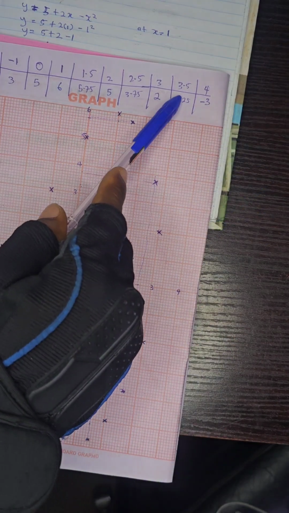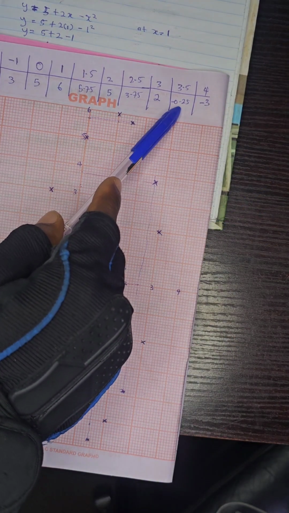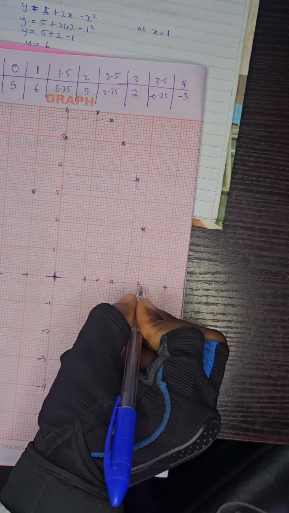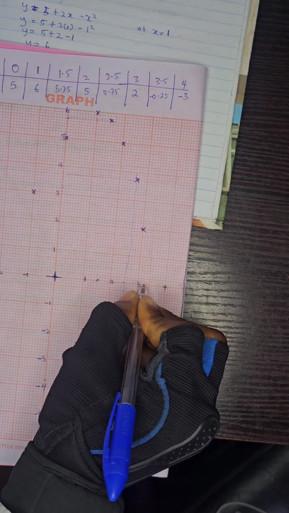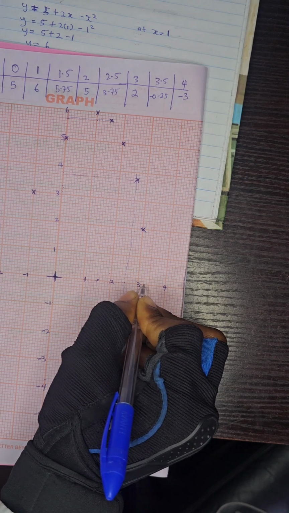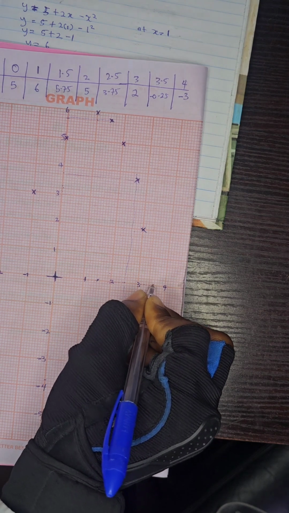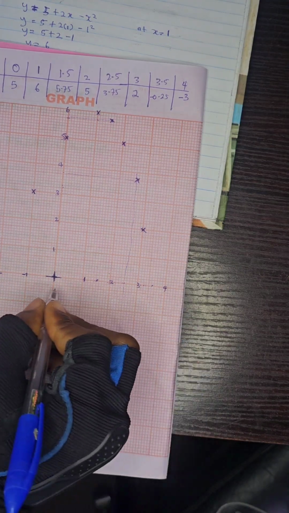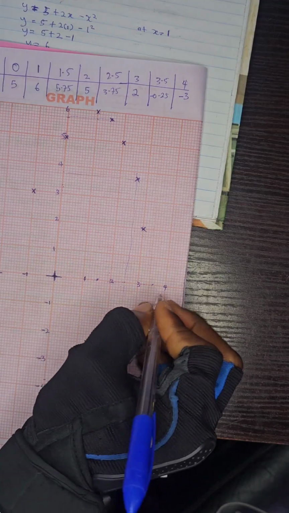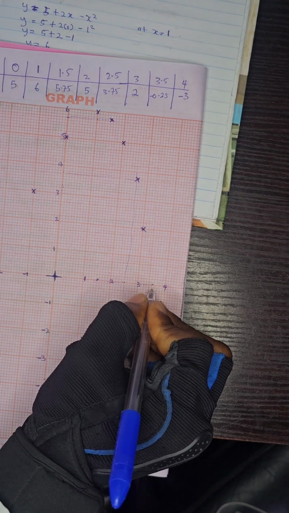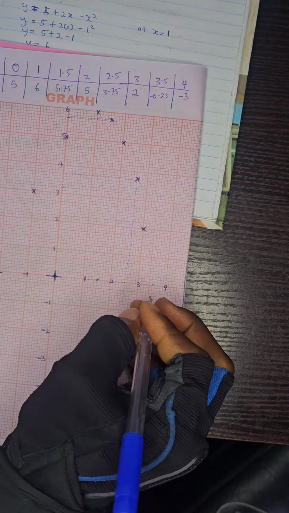At the point where x is 3.5, y is minus 0.25. So this is 3.5. 1, 2, 3. 1, 2, 3, 4, 5. This is 3.5, and y is minus 0.25, somewhere here. It's not even up to, this is 0.